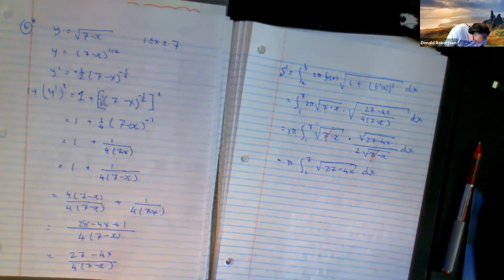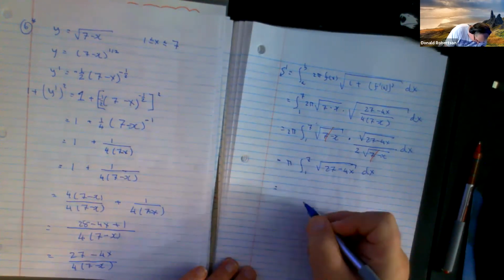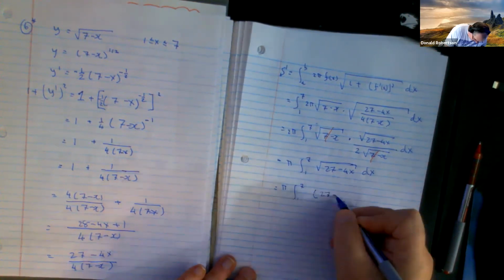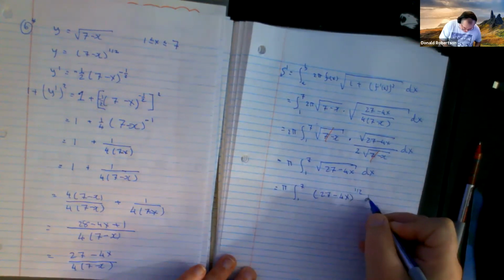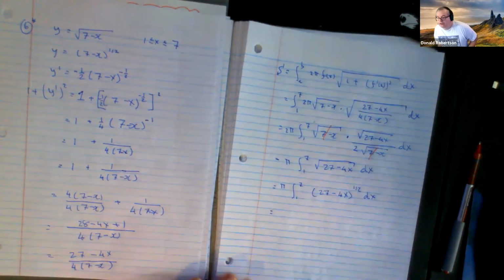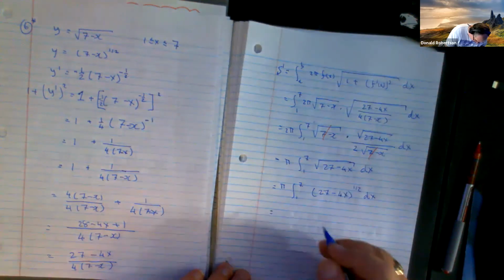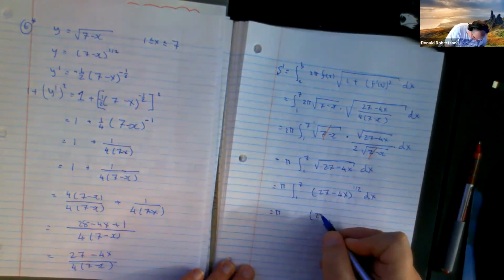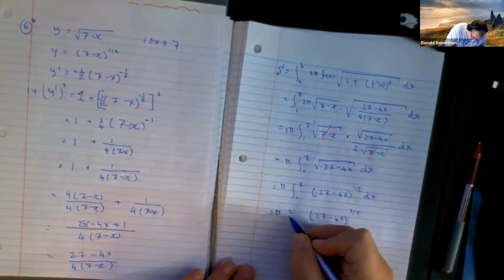Now, if you want to integrate any square root, even one with 27 minus 4x in it, you have to realize that you call it a half power. And I would do the shortcut method, but if you don't want to do the shortcut method, do a U sub, but I would just do the shortcut. And so what would that look like? It would be: add 1 to the power, divide by the new power.